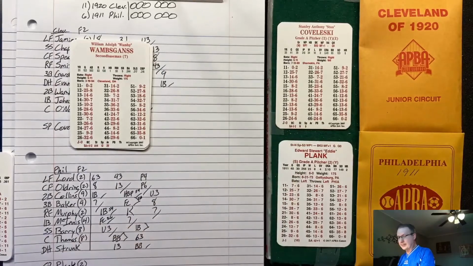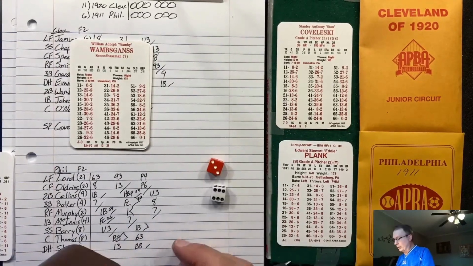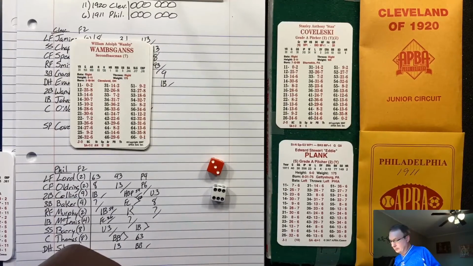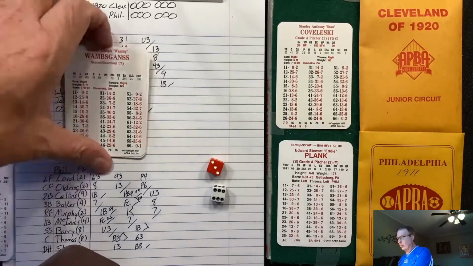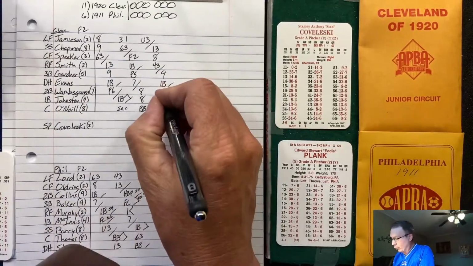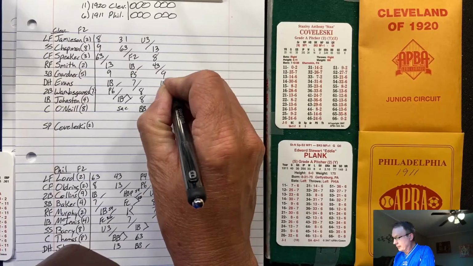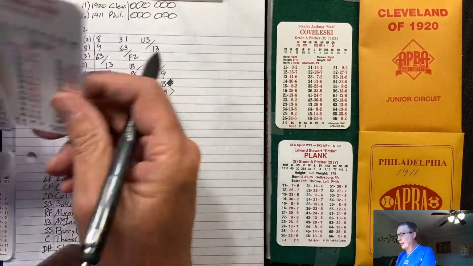66, but it's a 0.1 home run back in 1920. 36 is a 6 on a 17. Double. Runner to third, and Evans scores. We have a run. Wamsgans doubles in Evans. And it's 1-0 Cleveland.